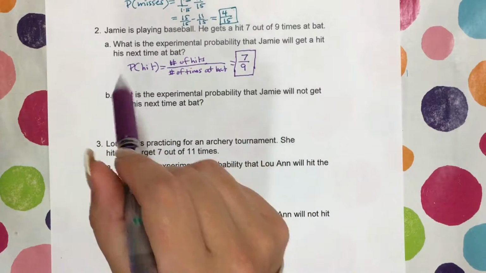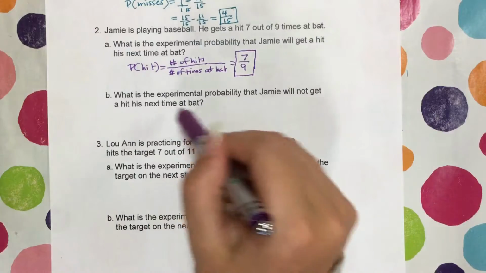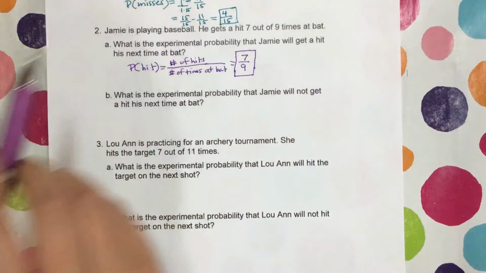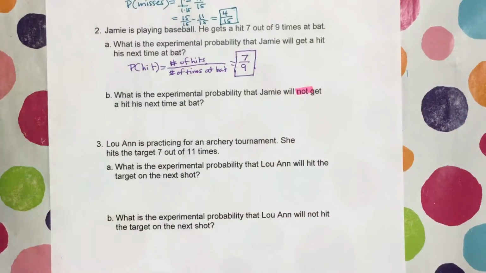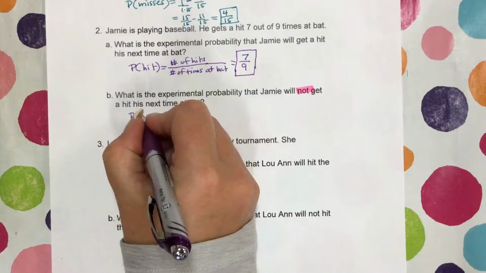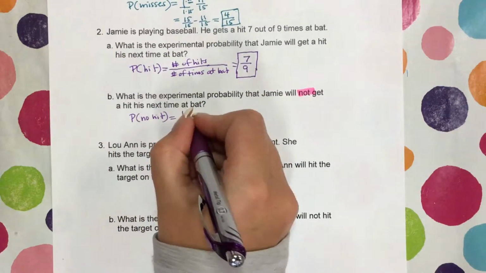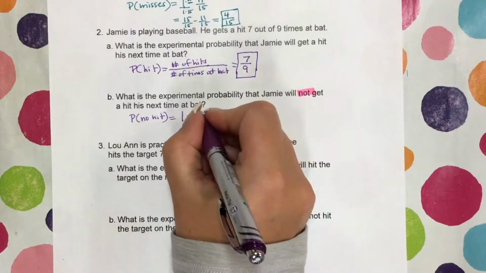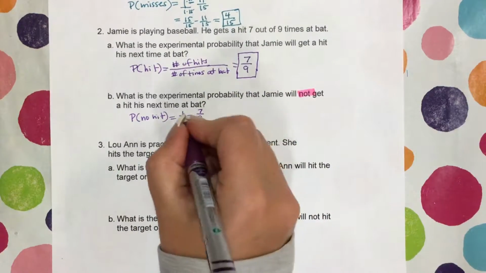Okay, let's move on to B. What is the experimental probability that Jamie will not get a hit at the next time at bat? Okay, so will not. That means we're going to be doing that 1 minus thing. So what's the probability of no hit? We're going to go 1 minus the number of hits, which is 7/9. And we're just going to do this math, so we need to go ahead and make that a fraction.